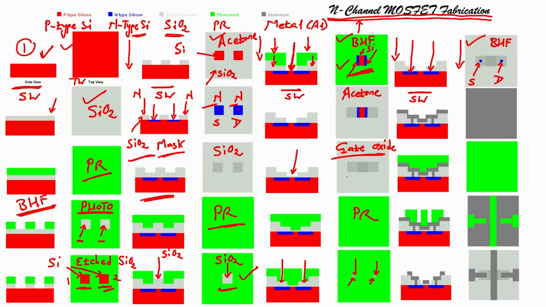So, come here at the gate oxide. After creating a window, we created a gate oxide. After creating the gate oxide, we spin coated photoresist. After spin coating photoresist, we opened the window such that we can get access to the source and drain. When you open the window you see silicon dioxide here and here. So, you have to etch the silicon dioxide, which we can do by placing the wafer in buffer hydrofluoric acid, and you can see source and drain right over here.